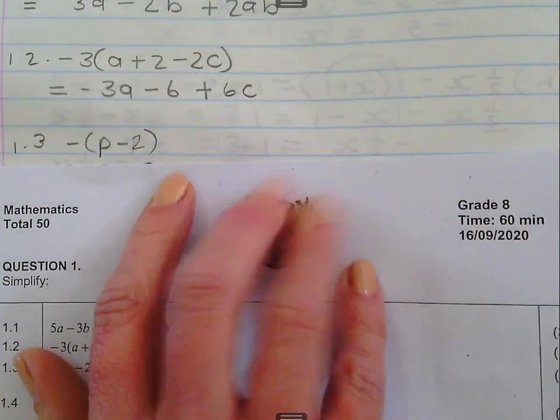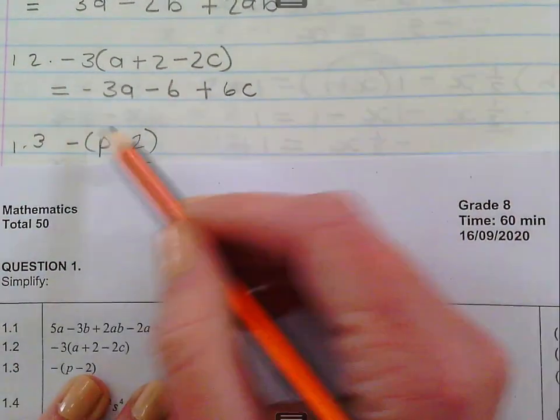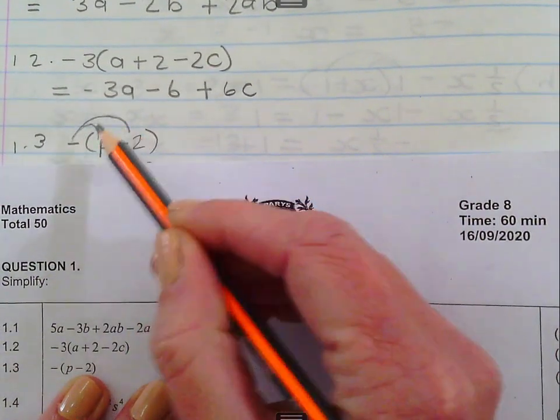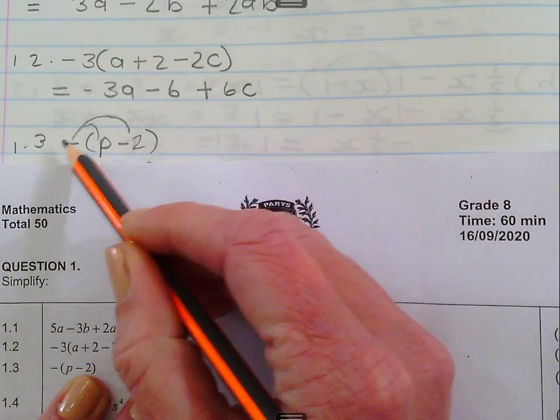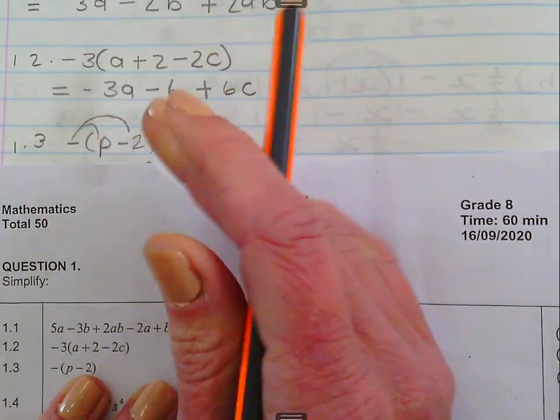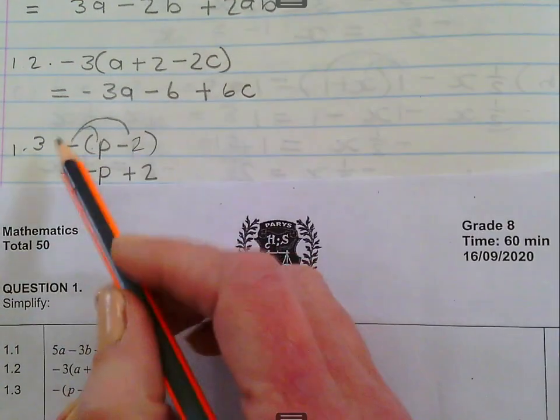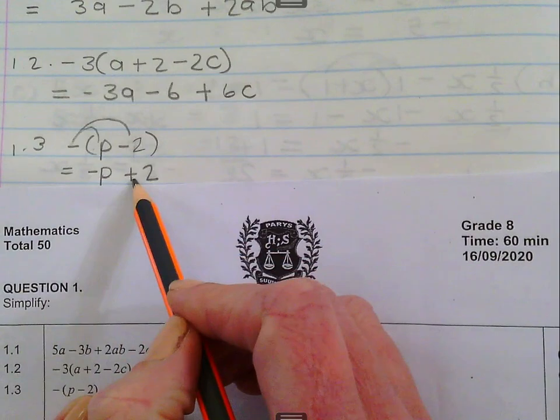Okay, let's just first look at the distributive law. That negative has to multiply in with each term. Okay, so you see P is positive. So if a negative is going to be multiplied with it, it's going to be minus P. Do you agree with that? Okay, and then I agree with you, negative times negative will be plus 2.